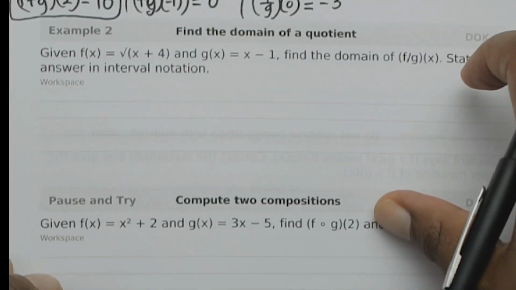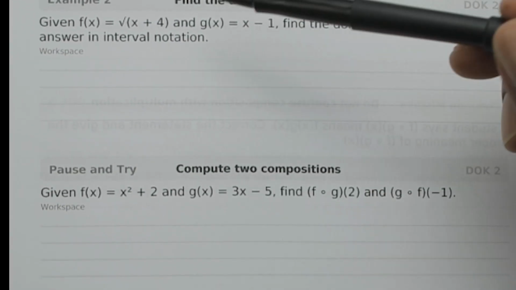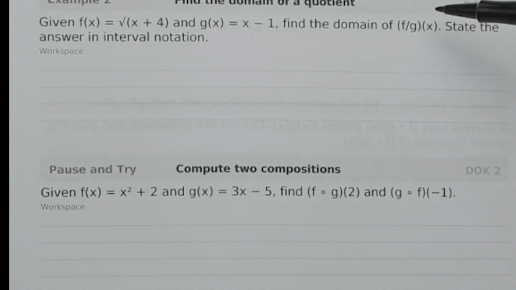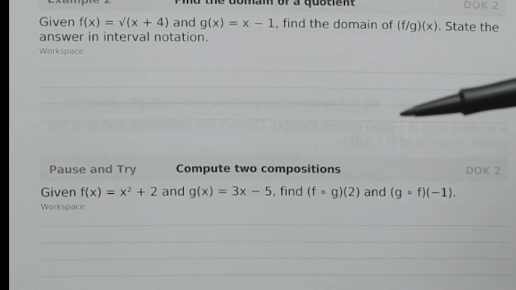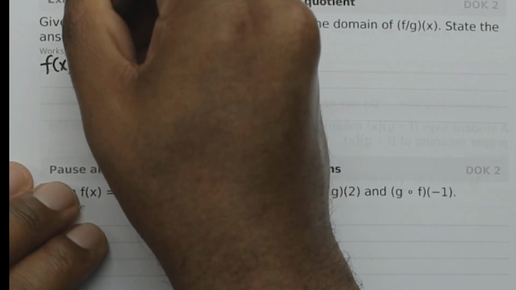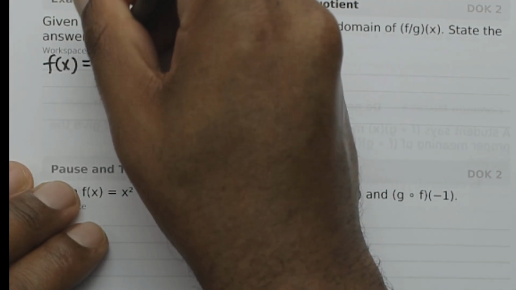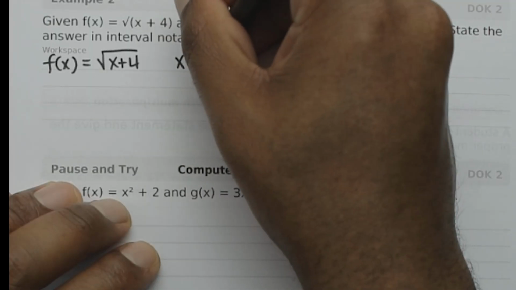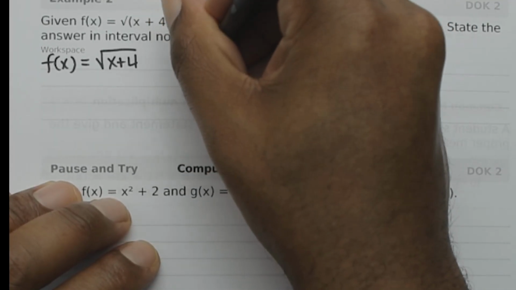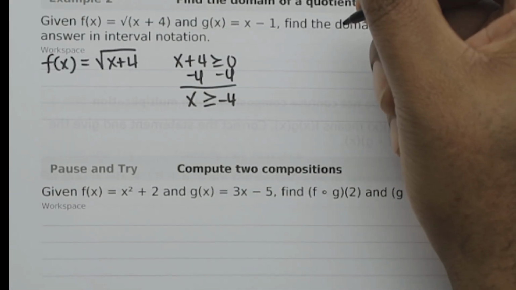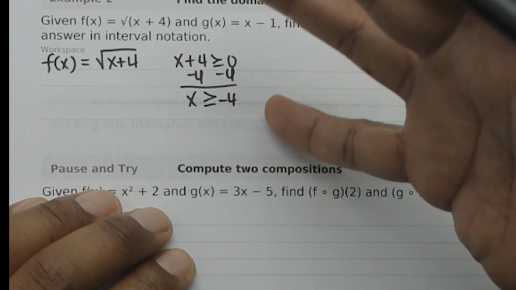All right, let's look at example number 2. We have a radical here, and we have another expression. We're going to find the domain of the quotient and then state the answer in interval form. So f of x equals the square root of x plus 4. Because this is a square root, we have to set x plus 4 greater than or equal to 0. So we know that x is greater than or equal to -4.